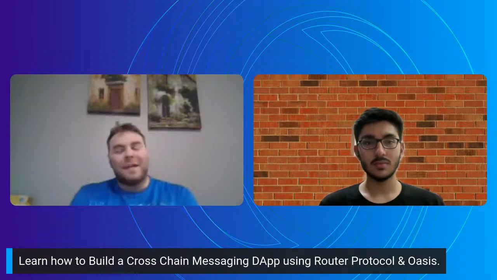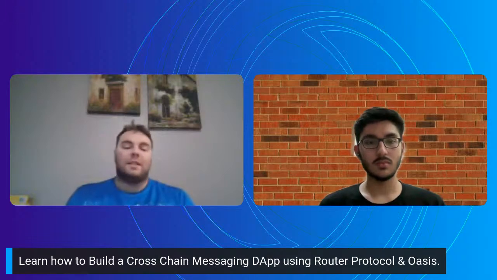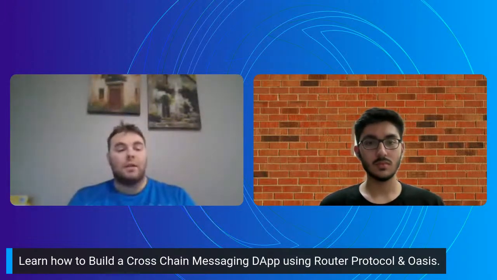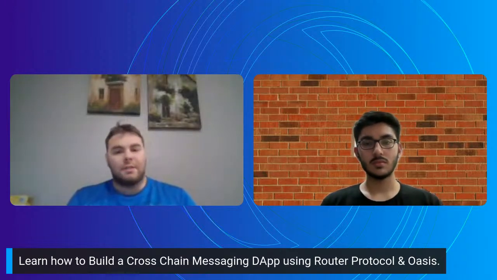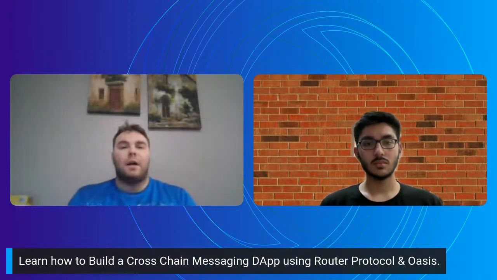But yeah, so the overview of Oasis is that we're a confidential EVM using trusted execution environments. What that means is every node operator on the Oasis network runs what's known as Intel SGX trusted execution environments, TEEs. These TEEs operate as a black box, which they cannot see inside.